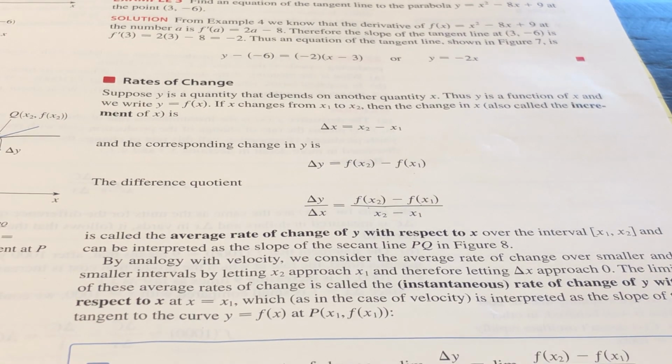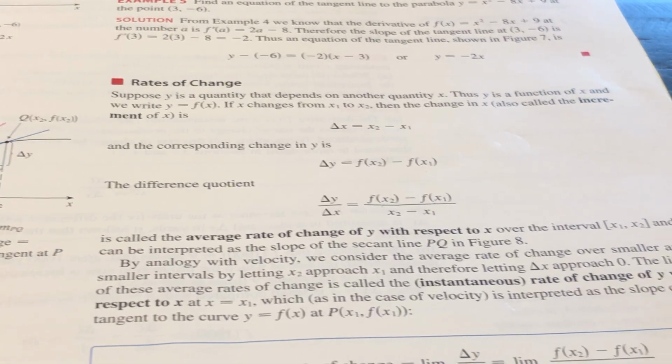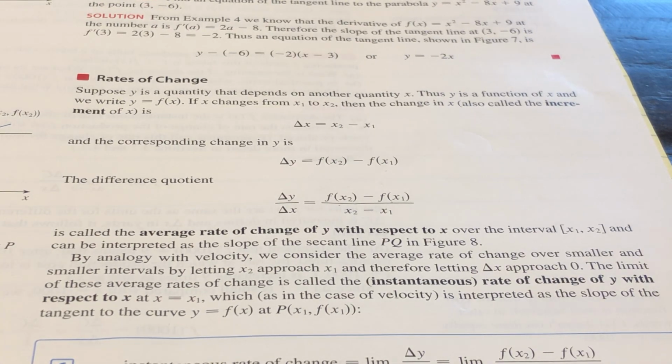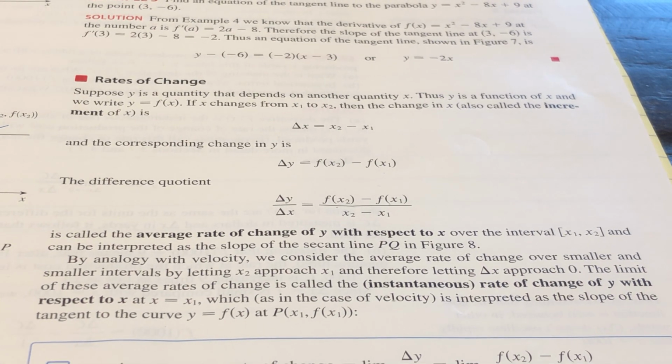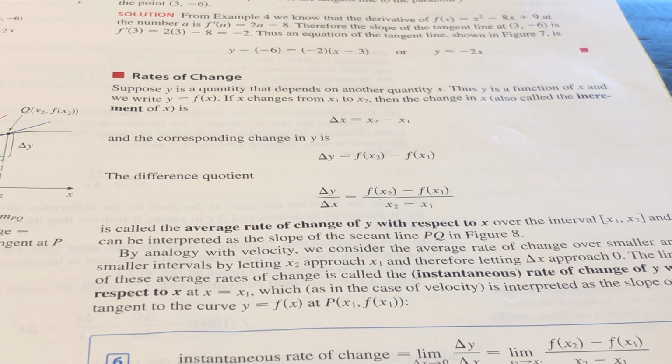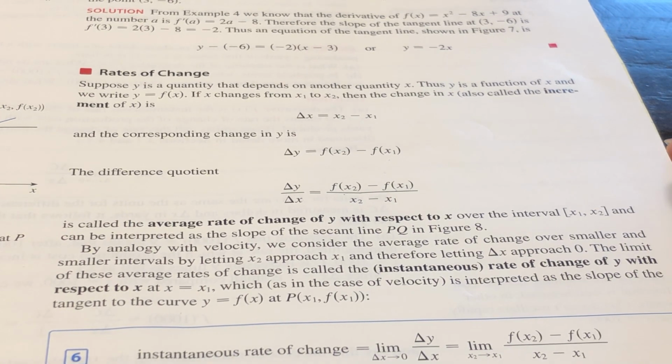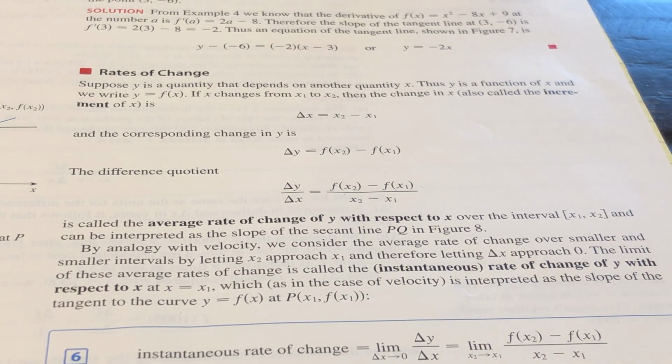Now, by analogy with velocity, we consider the average rate of change over smaller and smaller intervals by letting x2 approach x1, and therefore letting the change of x, delta x, or h, approach 0.